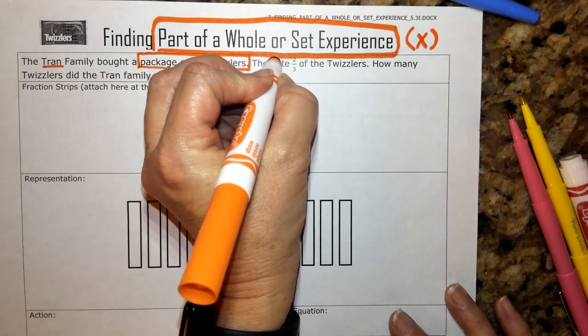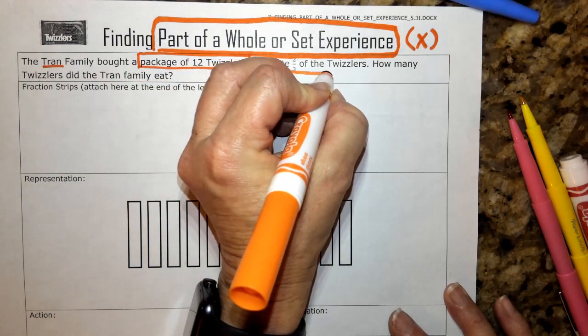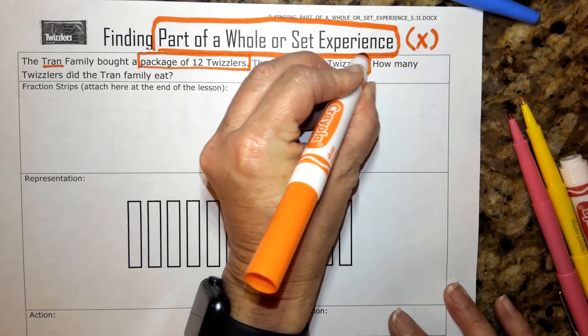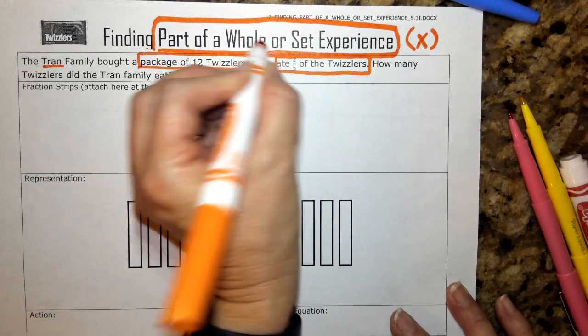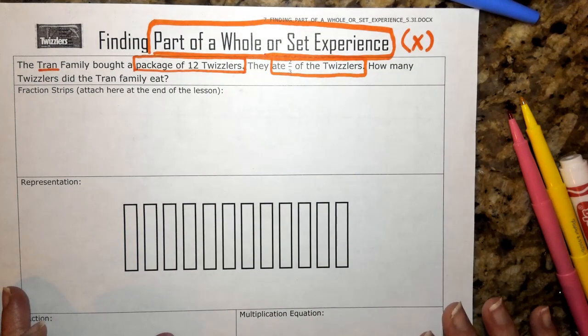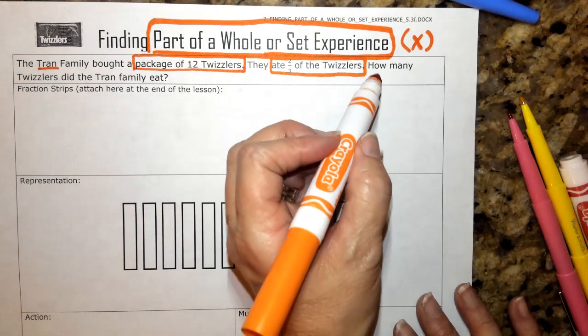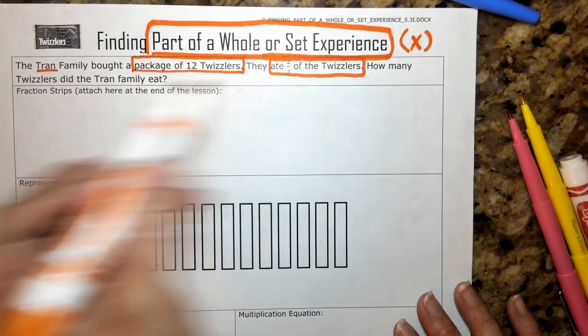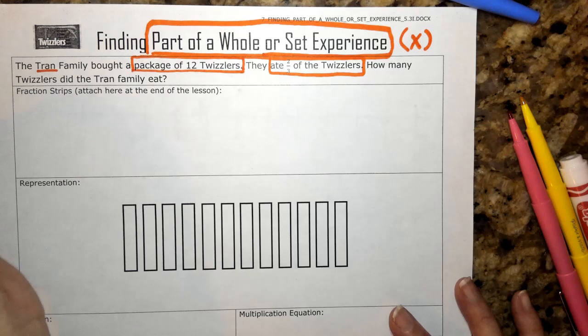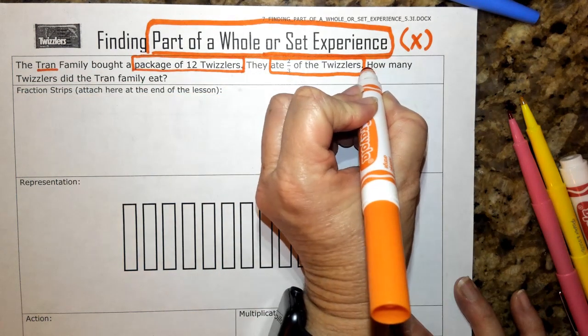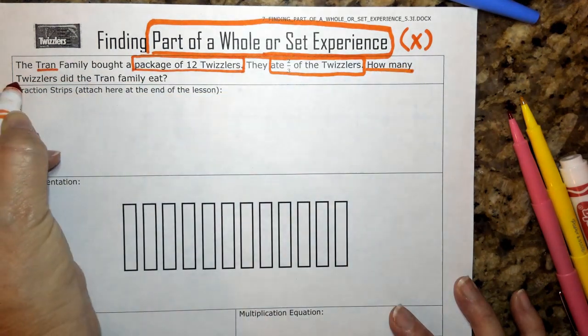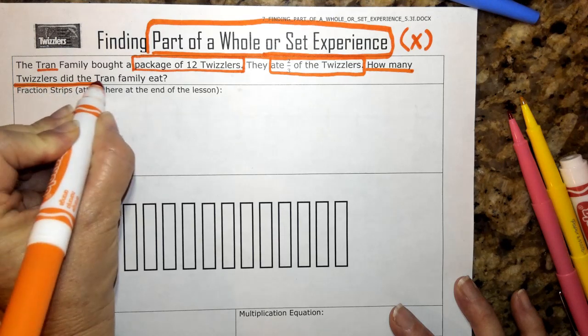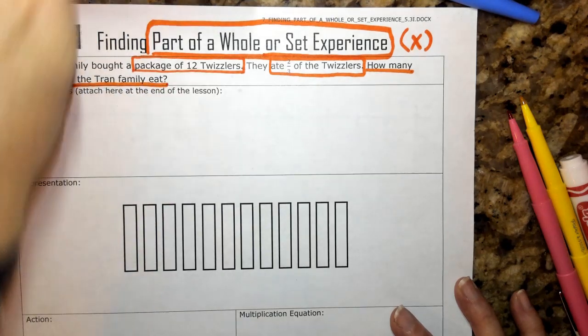So right now in my head I'm thinking, did they eat all of the Twizzlers? No. It wants us to find out how many Twizzlers did the Tran family eat. So our question is, how many Twizzlers did the Tran family eat?